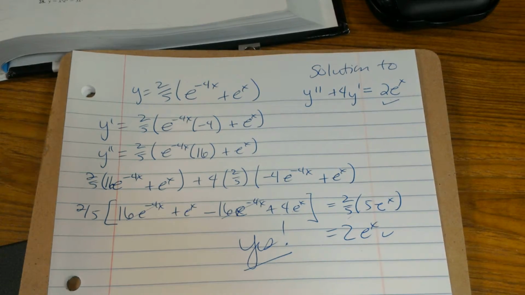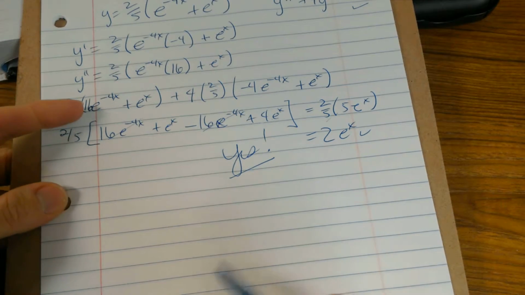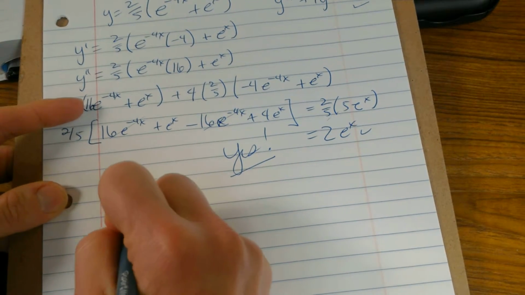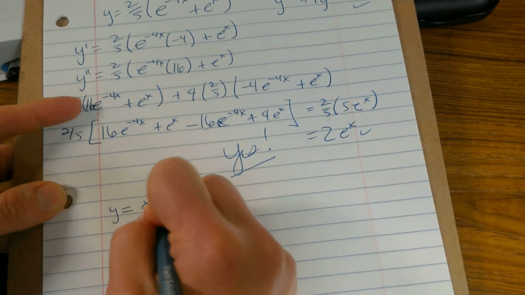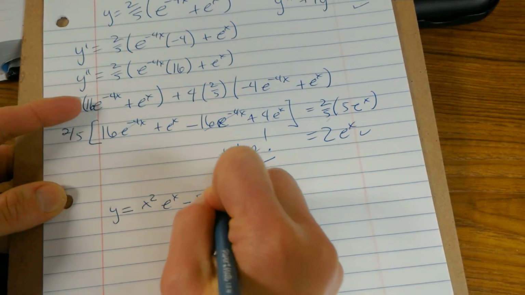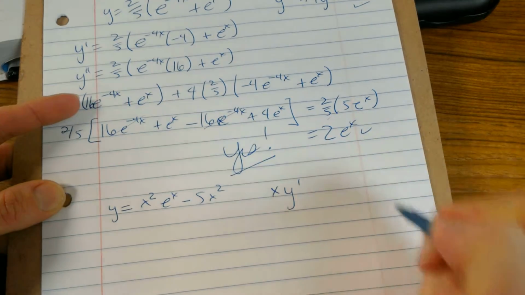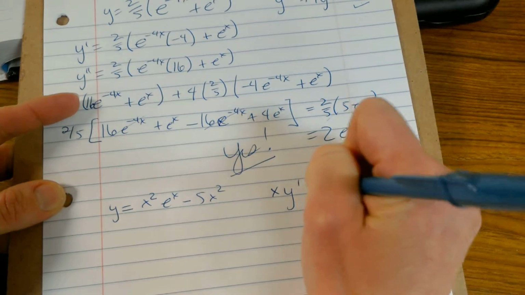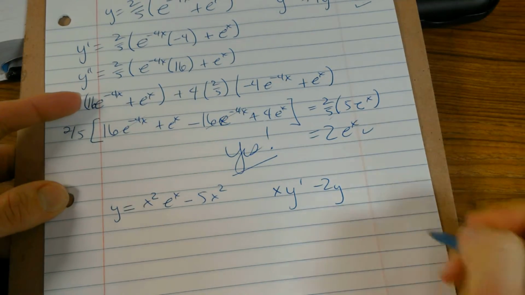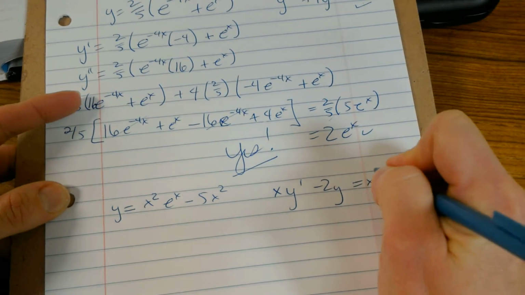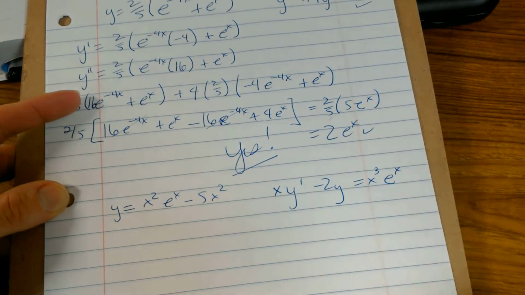So let's look at one more. What if I have y is x squared e to the x minus 5x squared. We want to know, is it a solution to x y prime minus 2y equals x cubed e to the x?